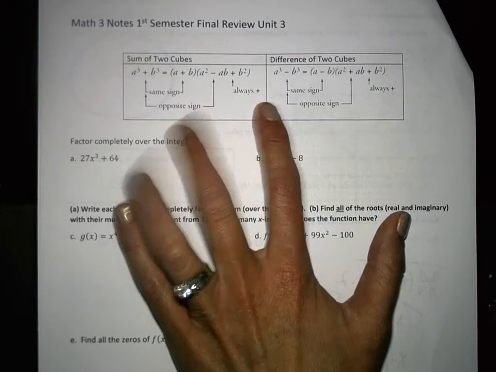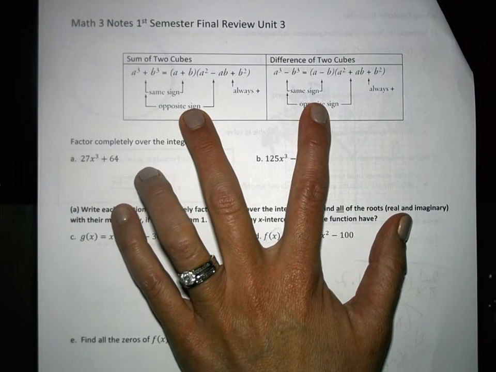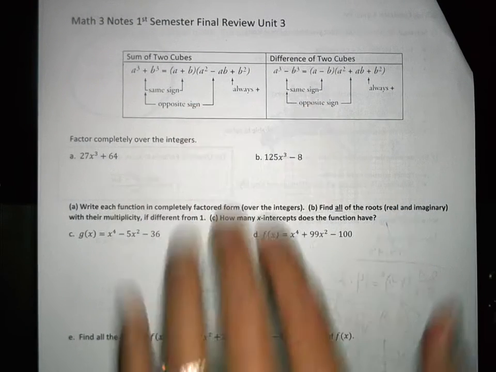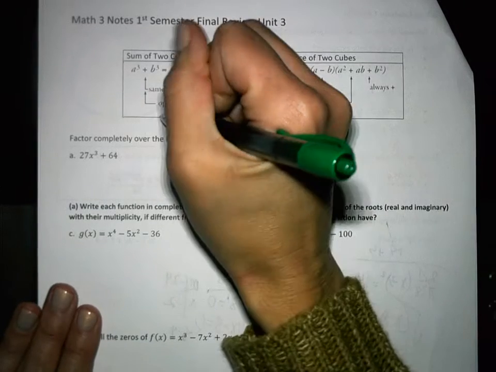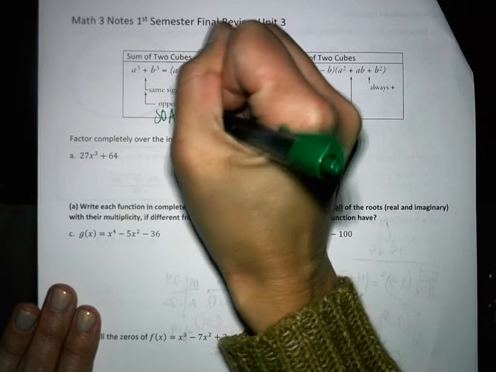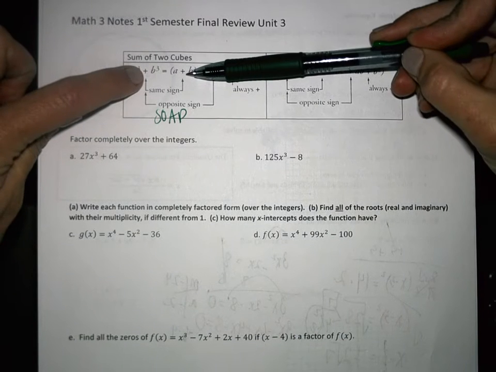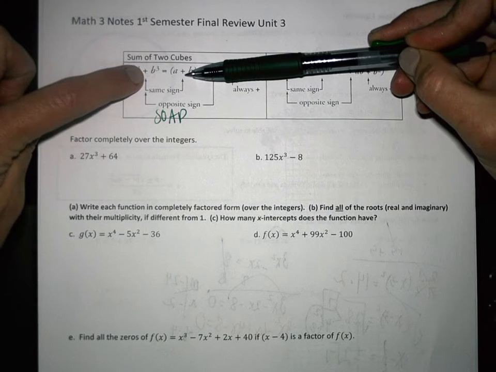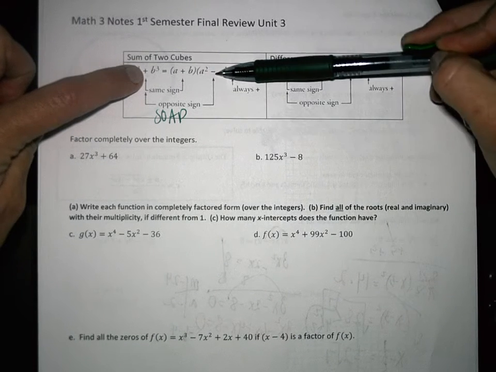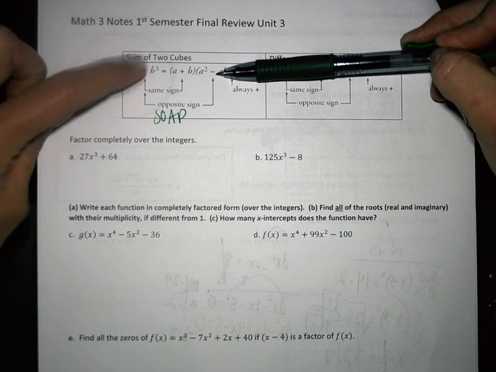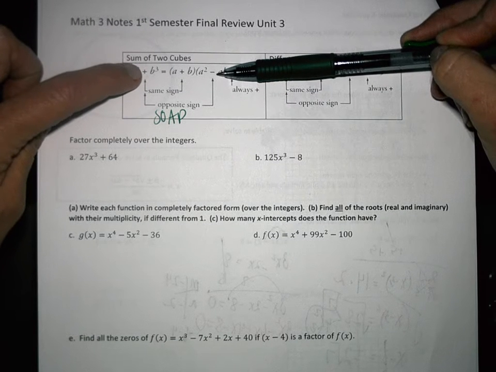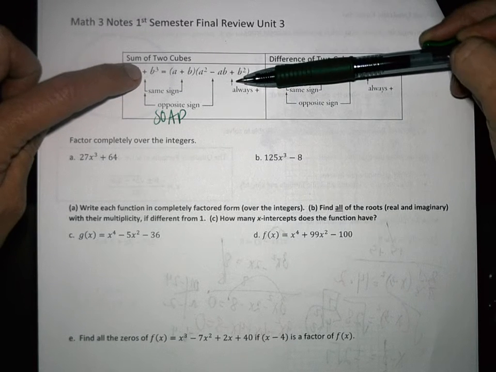This unit, we need to remember how to factor using sum and differences of cubes. Most of you remember that we used SOAP. The first sign is the same as your original problem. The second sign is always the opposite sign of your original problem. And the last sign is always positive.